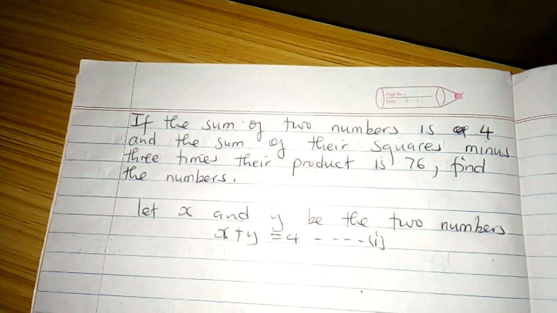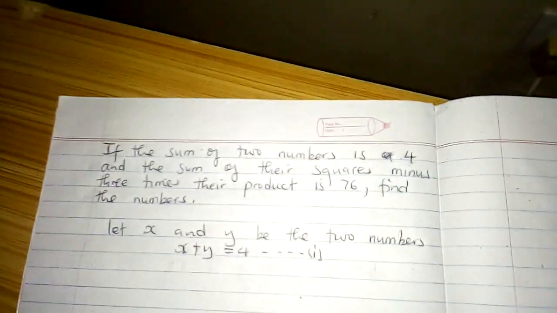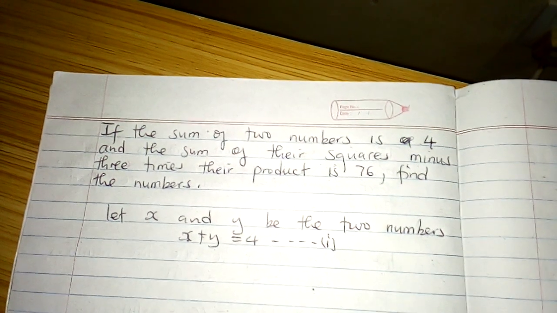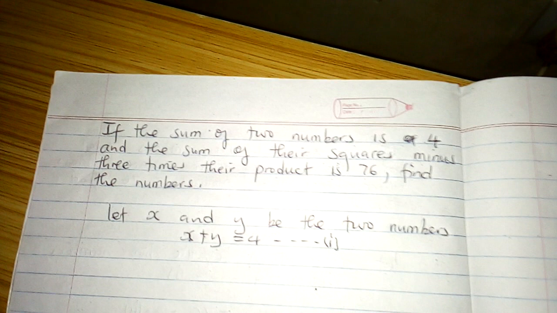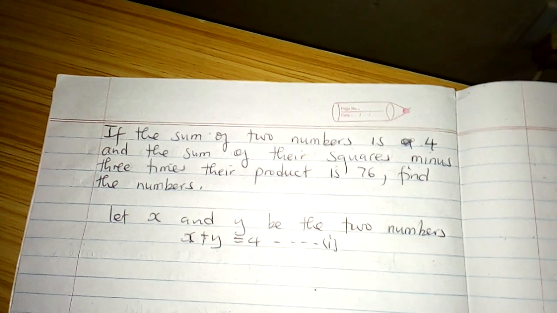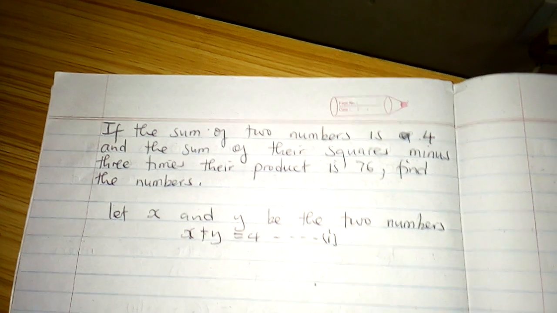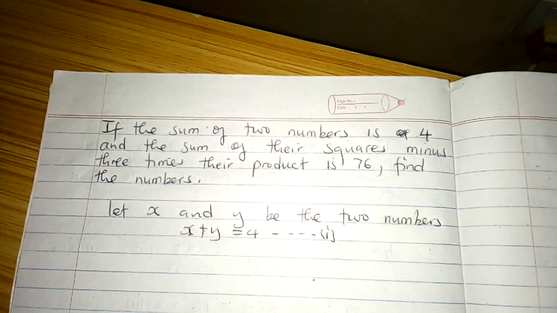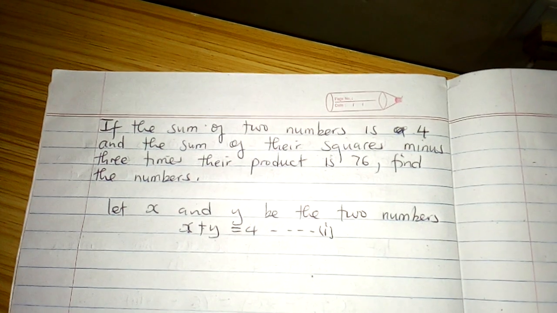Hi, my name is Gabriel, and here I have a question under the topic of simultaneous equations. If the sum of two numbers is 4 and the sum of their squares minus 3 times their product is 76, find the numbers. So we're going to represent these two numbers with letters.